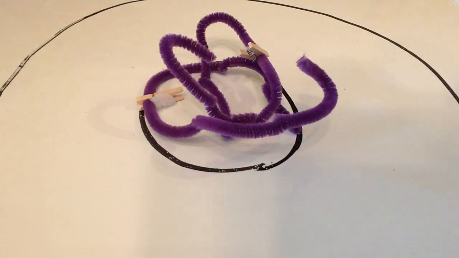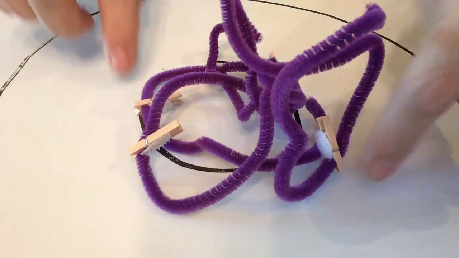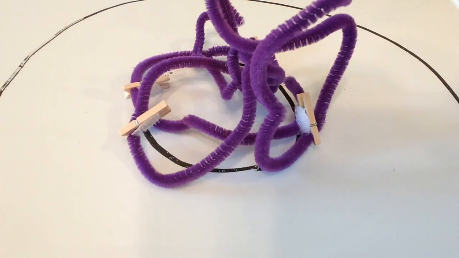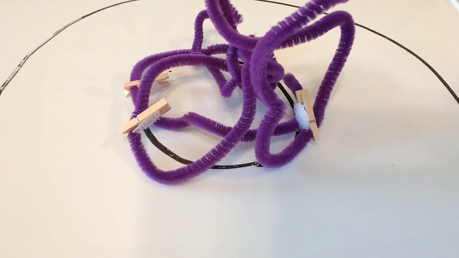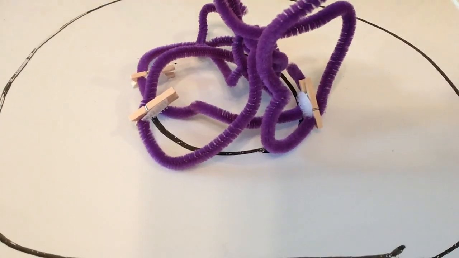The next phase, S phase, is our synthesis phase, when our DNA duplicates. Bam! We've got double the DNA. And we're ready to move on to the next gap phase, where the cell continues to grow and produce its organelles and gets ready for mitosis, or cellular division. So let's move on to our first phase, which is prophase.